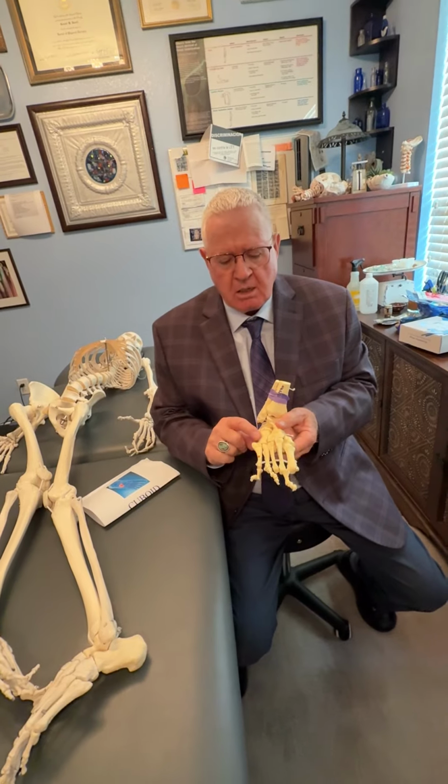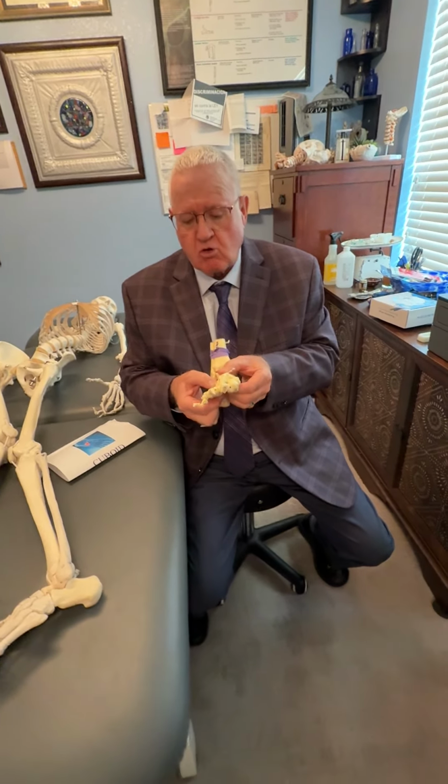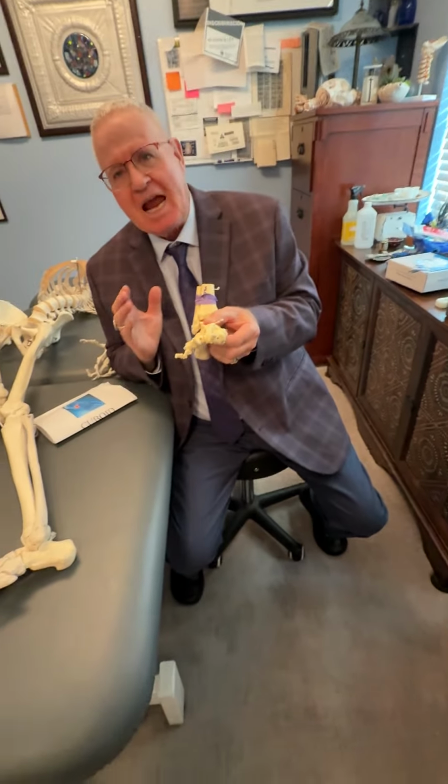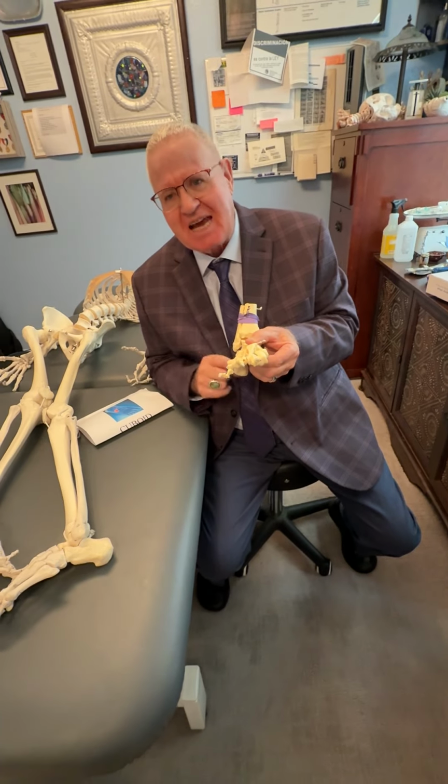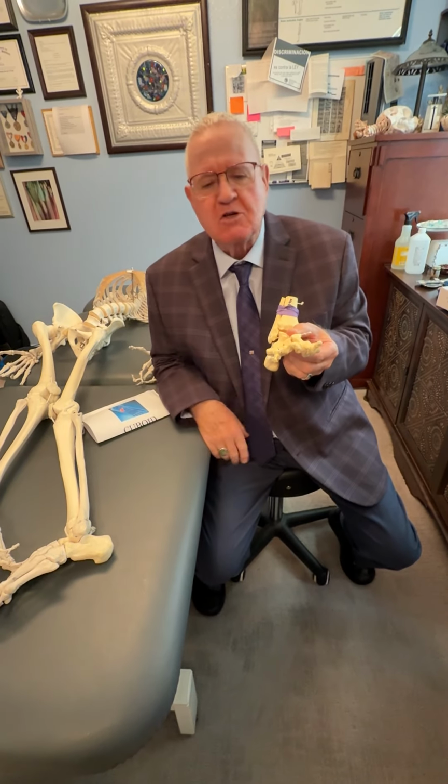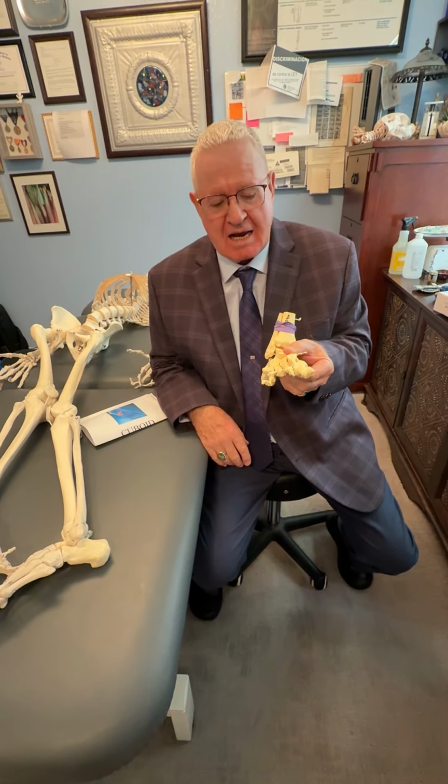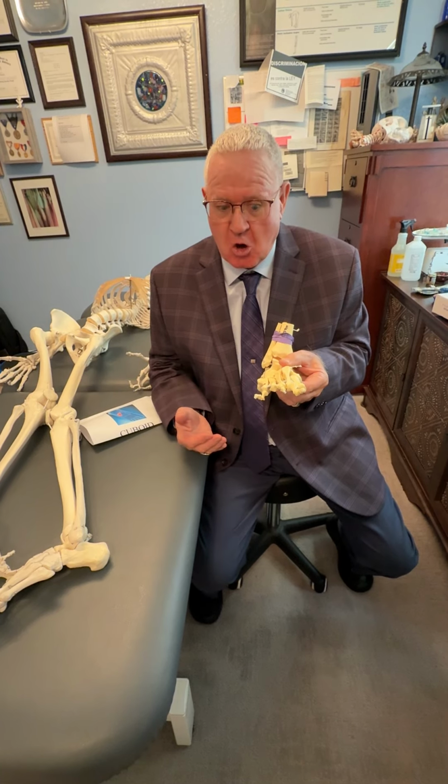Less common is when the cuboid is dropped down. I've actually had both types in the same ankle 30 years apart. So it made me very wise about, yes, it can go both ways.